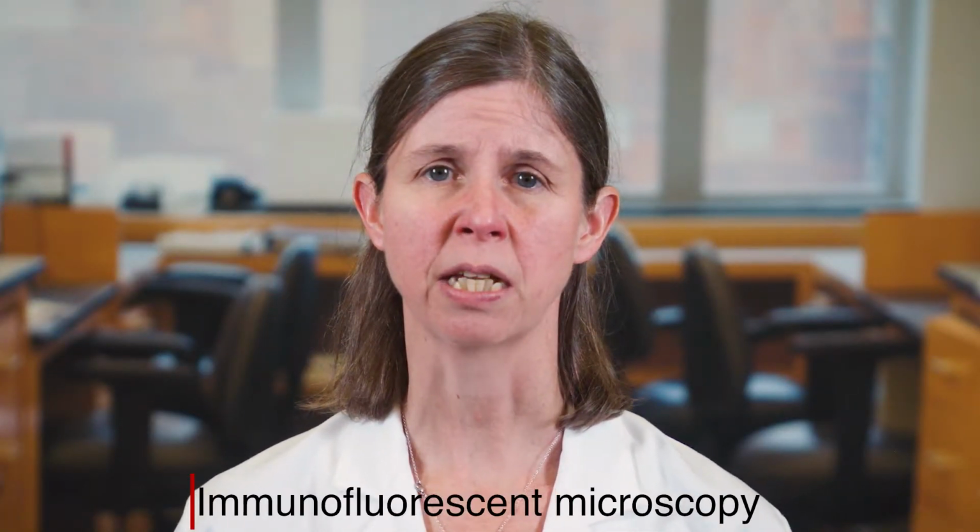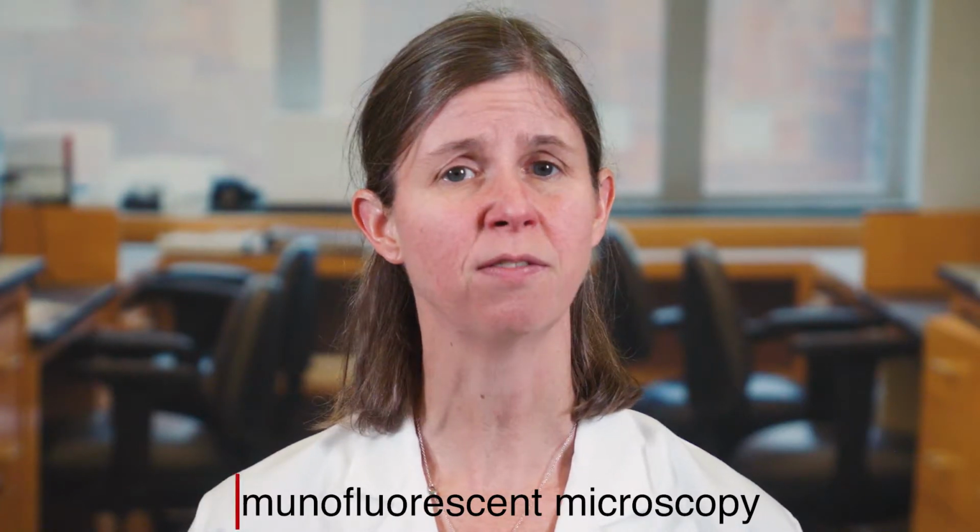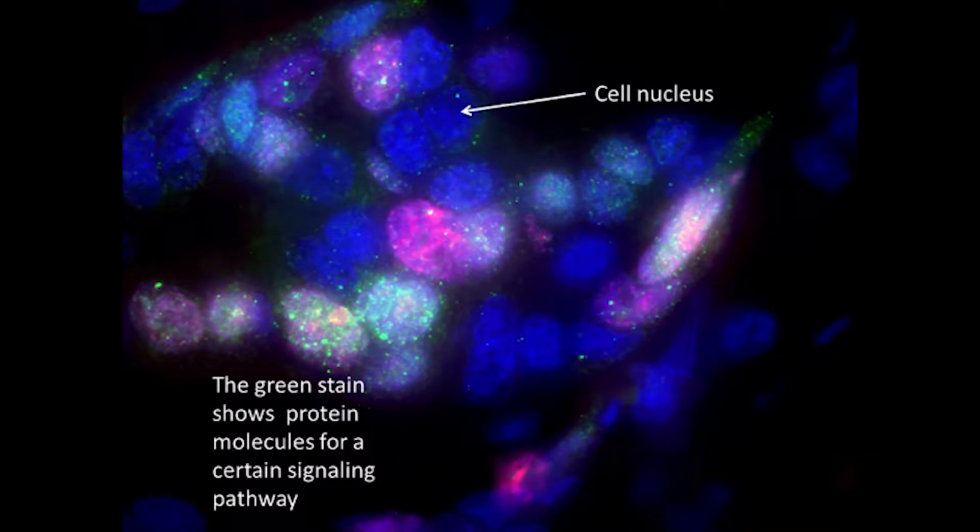Next are examples of immunofluorescent microscopy. The cells have been stained with dyes that emit light of different colors when exposed to ultraviolet light, or UV. The cells are viewed through special UV microscopes. The image is also of a lung tumor from a patient photographed at much higher magnification. In this image, the blue color is cell nuclei. The green, or yellowish color, shows the presence of protein molecules for a particular signaling pathway that transmits signals from the cell surface to the nucleus.